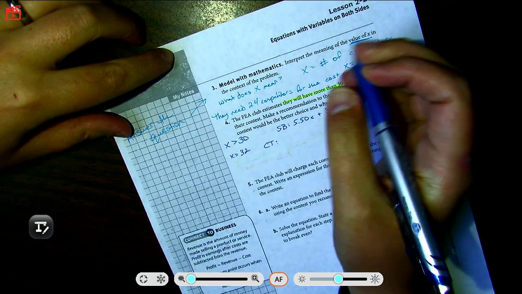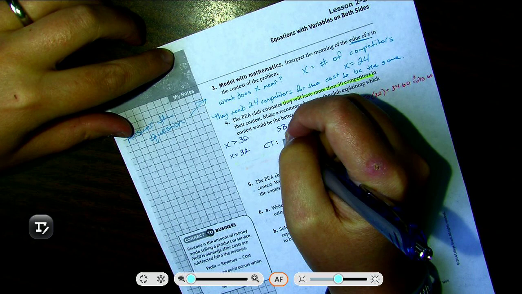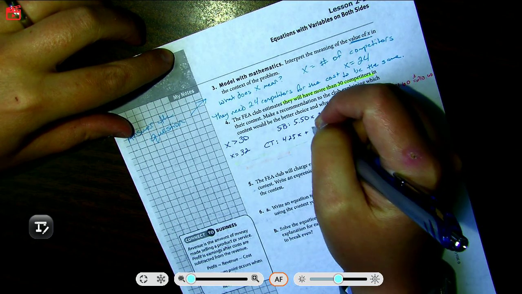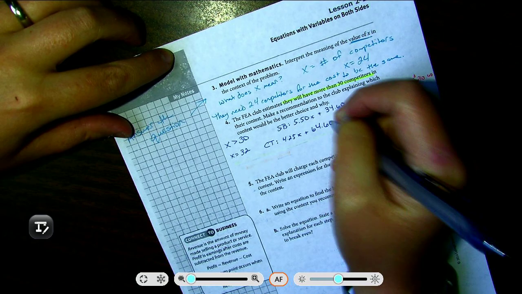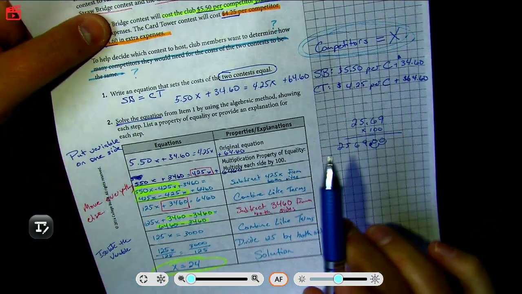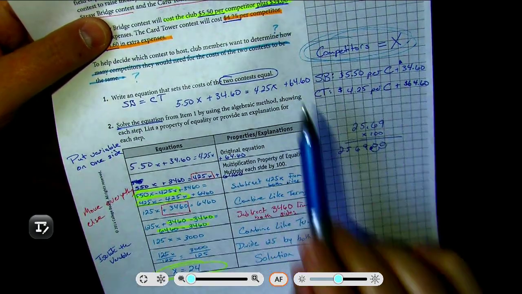Do the same for the card tower. The card tower was $4.25 X plus $64.60. Got that information from right here. Okay, got that information from right there.